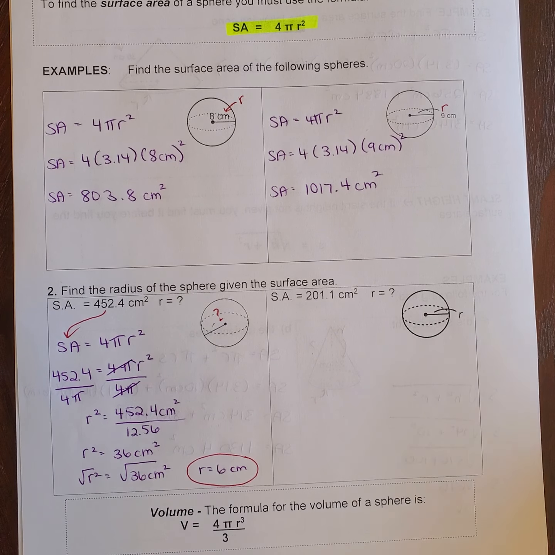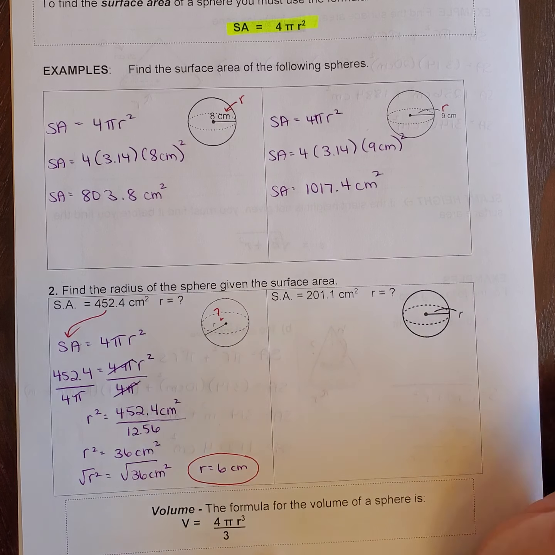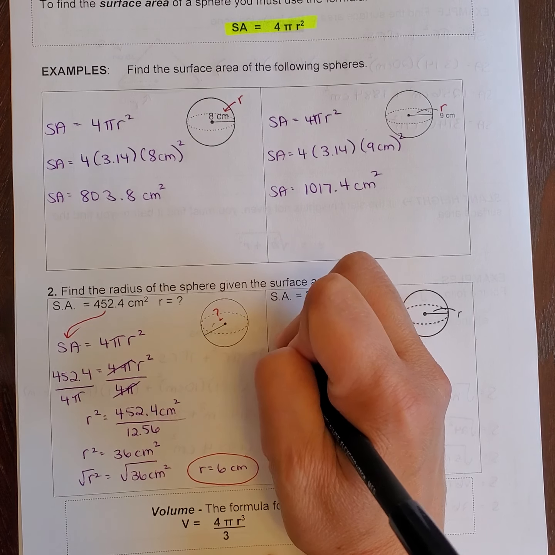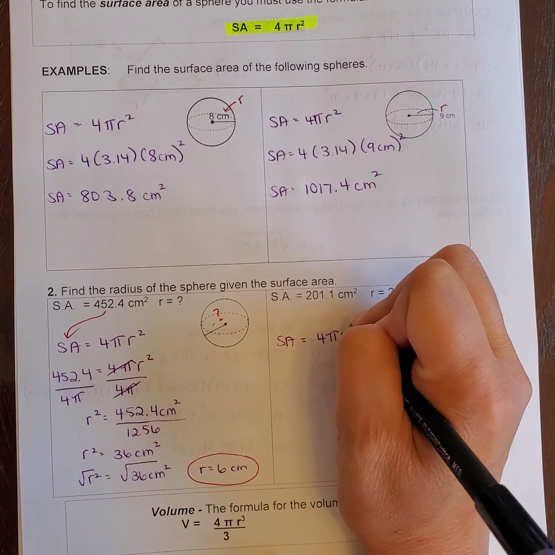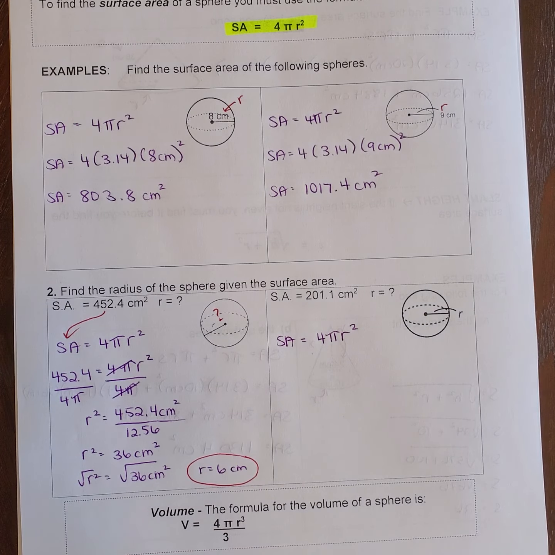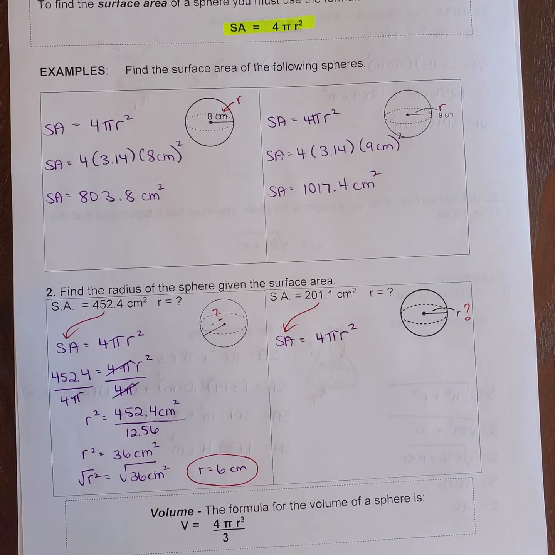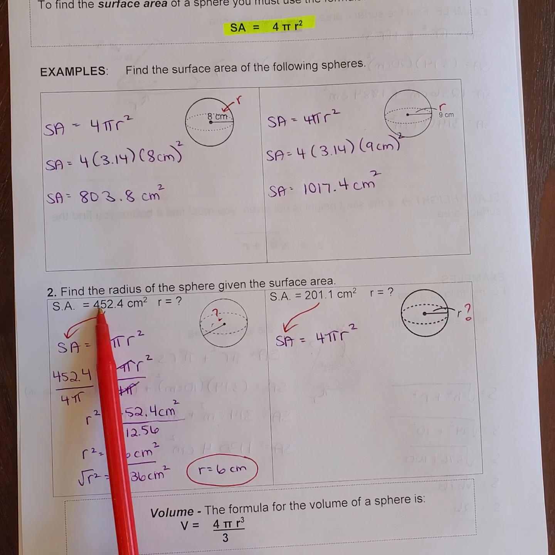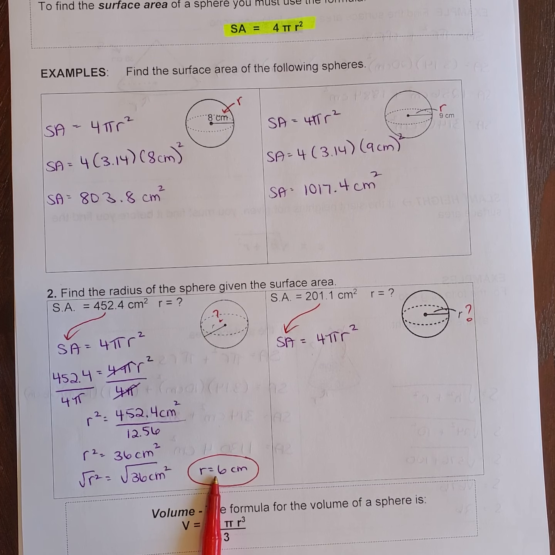Okay, let's do one more example before we move on to volume. So we begin with surface area equals 4 pi r squared. We are looking for our radius. We have our surface area. Now, this surface area of 452.4 gave us a radius of 6.